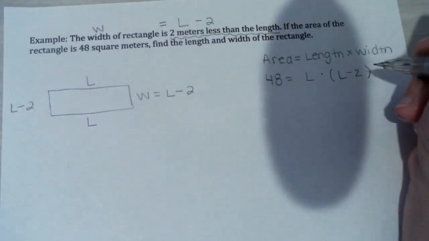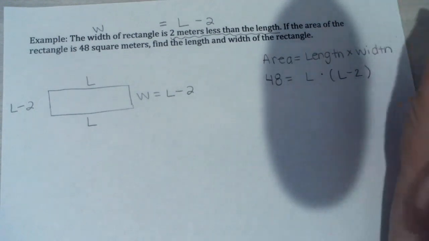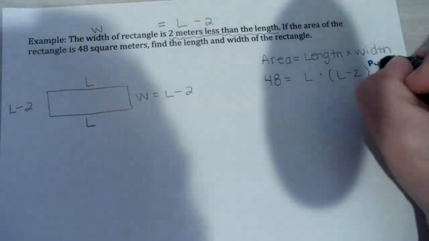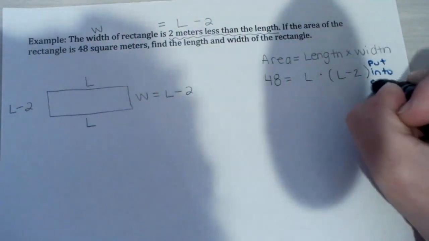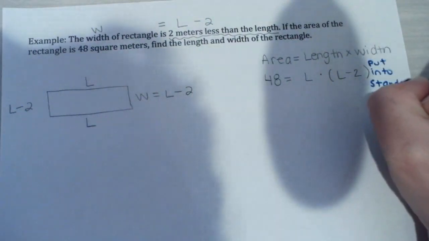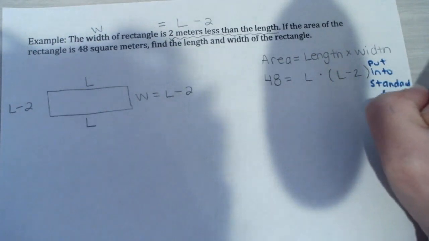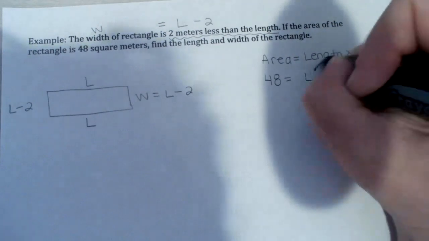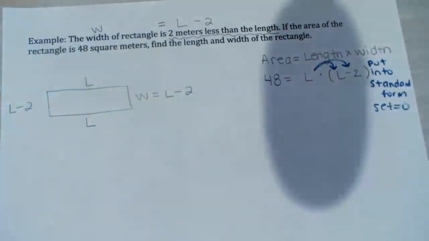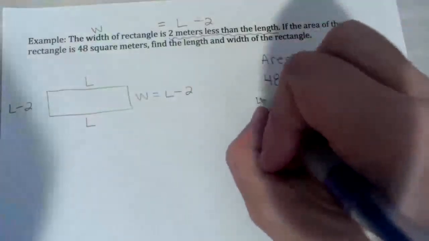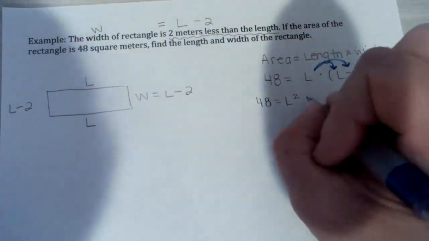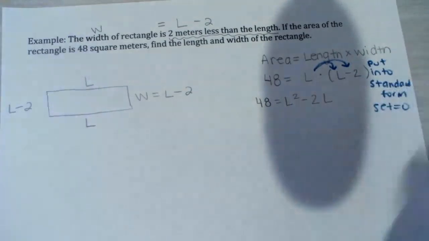Let's solve this thing. We always want to put it in standard form first, which remember is set equal to 0. So let's distribute this L. So 48 equals L times L, which is L squared. L times negative 2, so negative 2L. And let's get it set equal to 0.